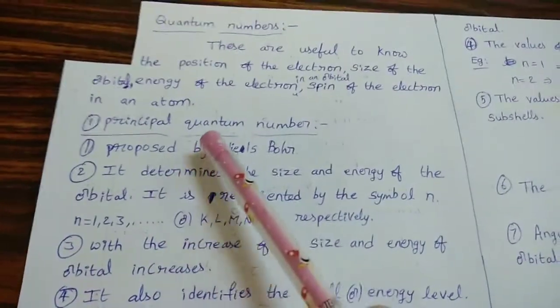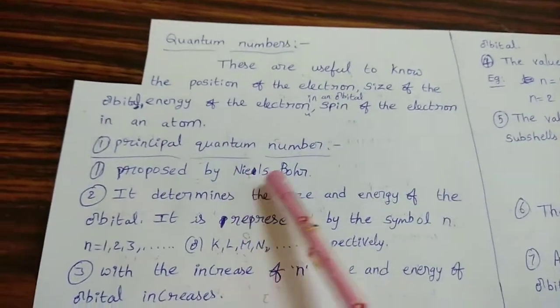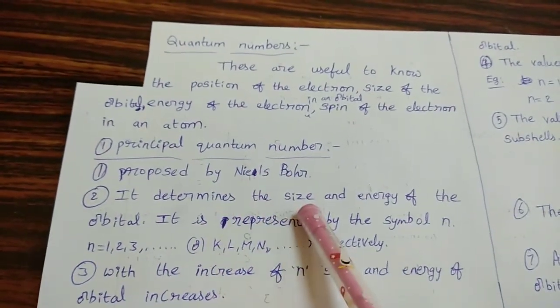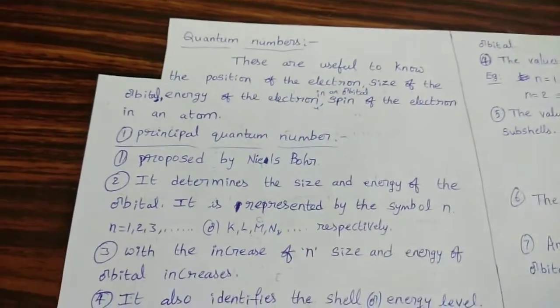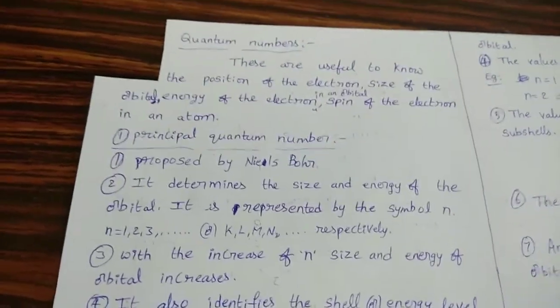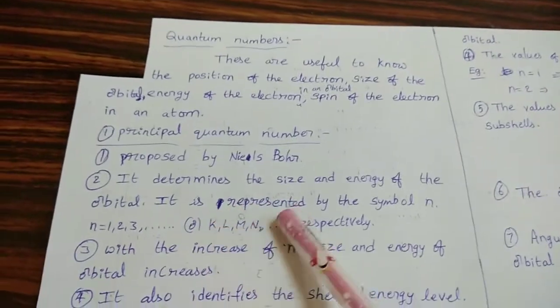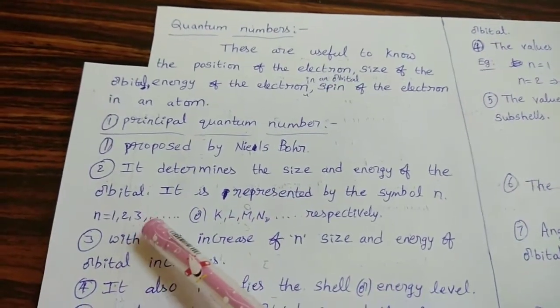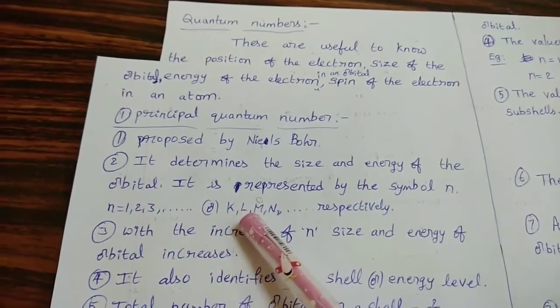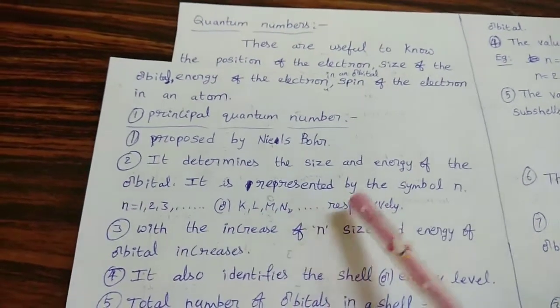So here we have 4 quantum numbers. First one is the principal quantum number, proposed by Niels Bohr. It determines the size and energy of the orbital. What is the size of the orbital? Small size or bigger size? What is the energy of the orbital? It is represented by n, values 1, 2, 3, and so on, or capital alphabets K, L, M, N respectively.